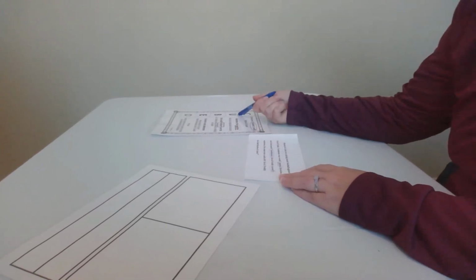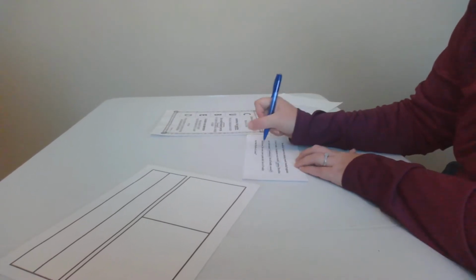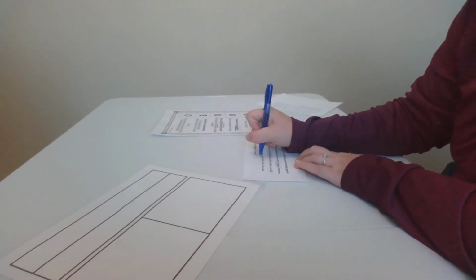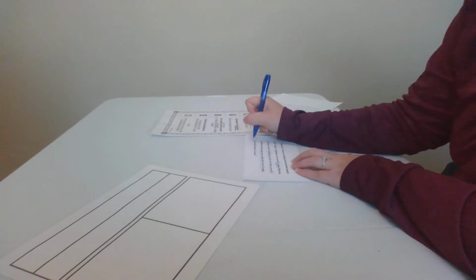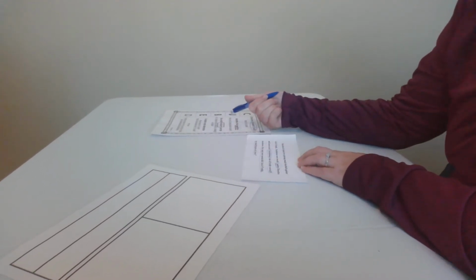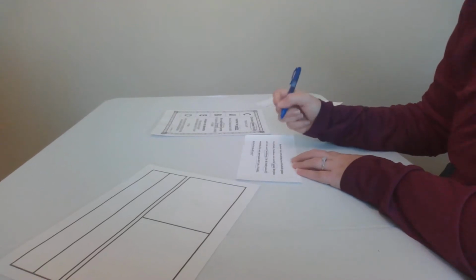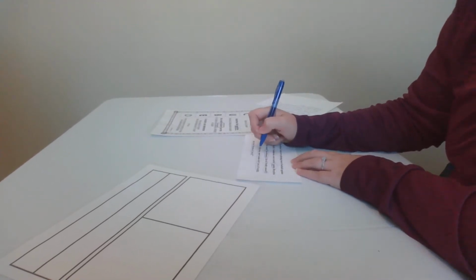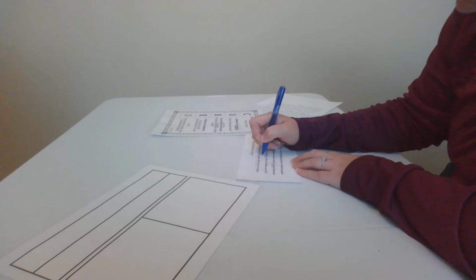Now we're going to look at U: underline the question. So our question is, how many more points did Cole and Freddie have than Braden and Gavin? And then we're going to box our action words. Our action words are how many more.